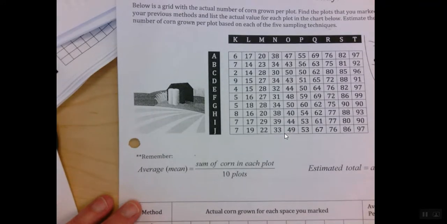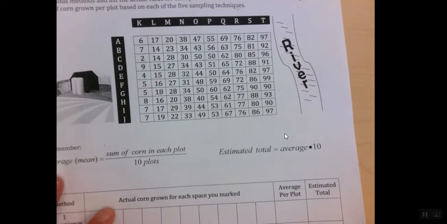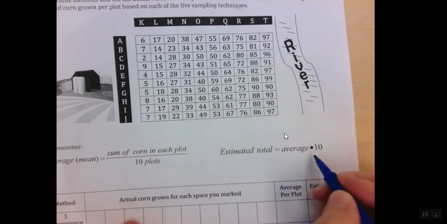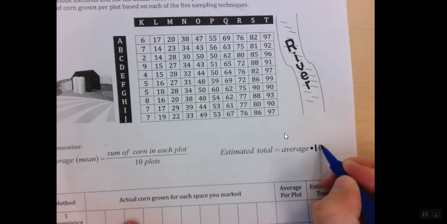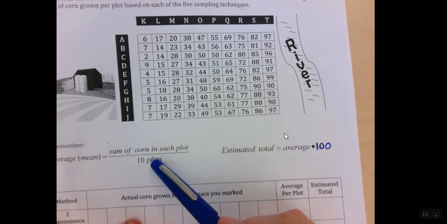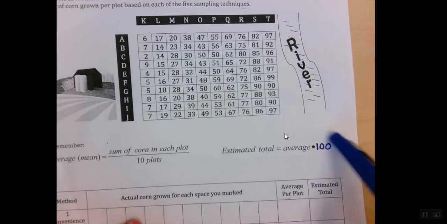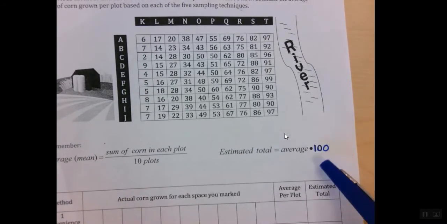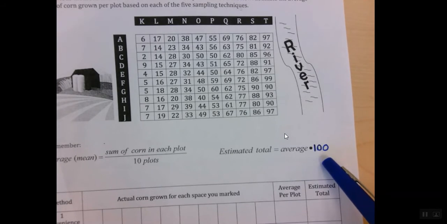And actually, there is one error in one of your formulas here. This formula should say the estimated total is the average times 100, not times 10. This one is a 10, but the second one is a 100. So look at your neighbor and see if they remember to change that too. Everybody should change the second formula so it's times 100 here.